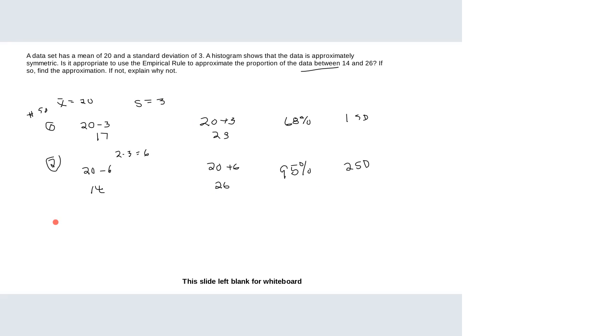If you wanted to do almost all, you could do that too, but they didn't do it. But if you did 3, 3 times 3 would be 9. What in the world did I do? I did it backwards.